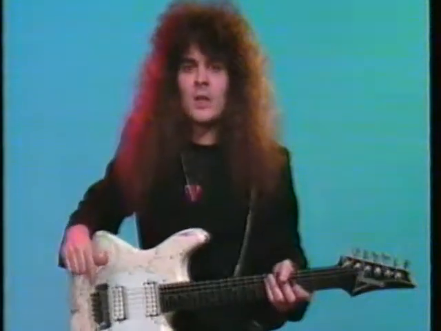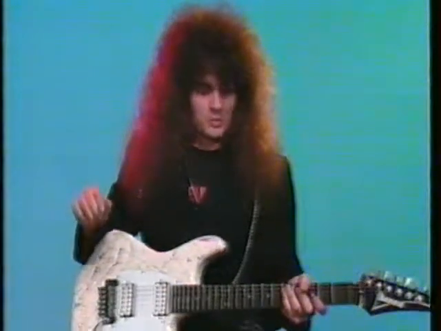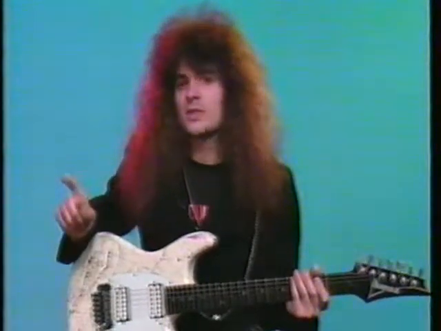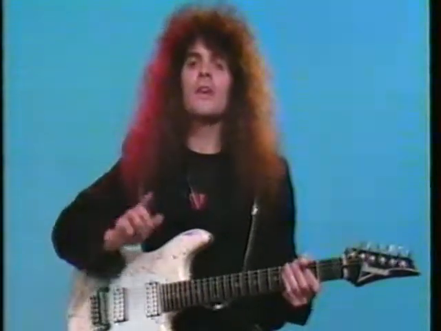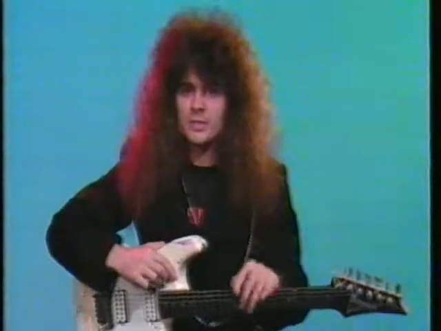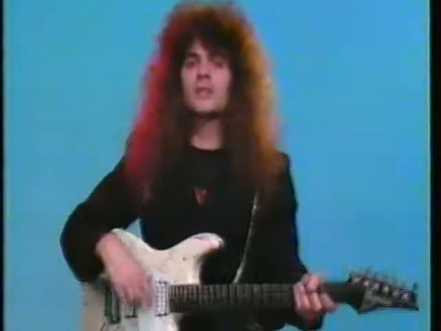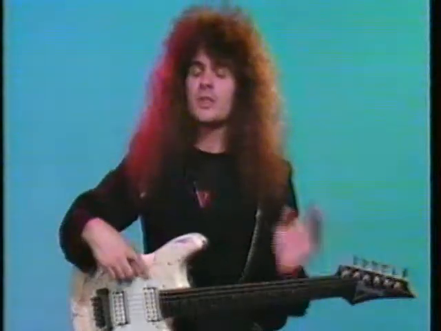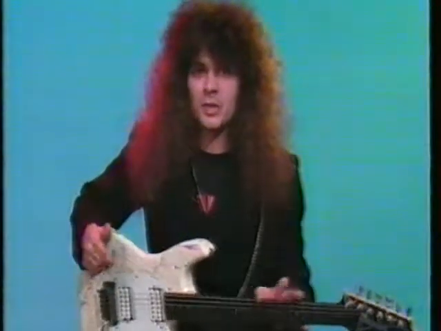Okay, so now what we're going to do is we're really going to define the sound of the modes. What we're going to do is take one bass note, and it's going to be a B here, and I want you to put this on tape and play all the different modes over this B note. So in other words, we're going to play B Ionian, B Dorian, B Phrygian, B Lydian, B Mixolydian, B Aeolian, and B Locrian. So we're going to have a bunch of different modes all over the B note, and this is going to help you really hear the different tonalities of all the different modes.